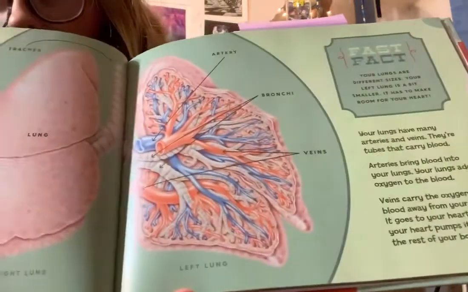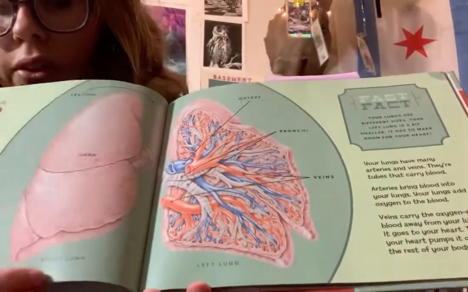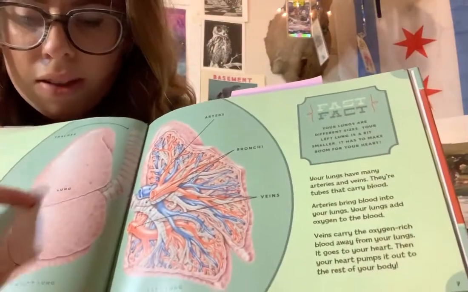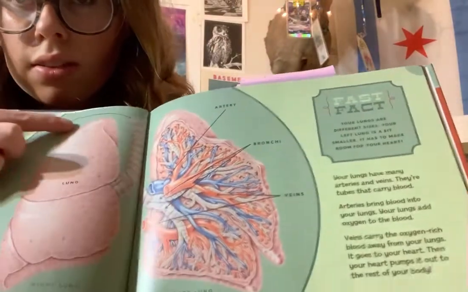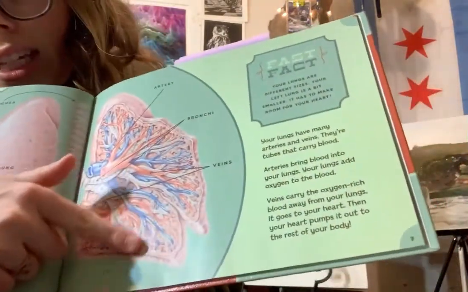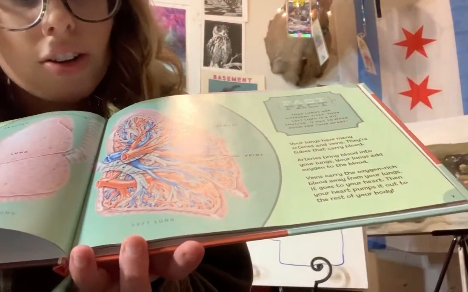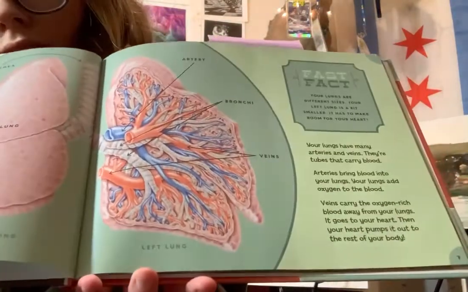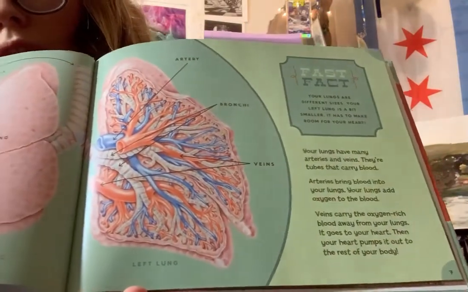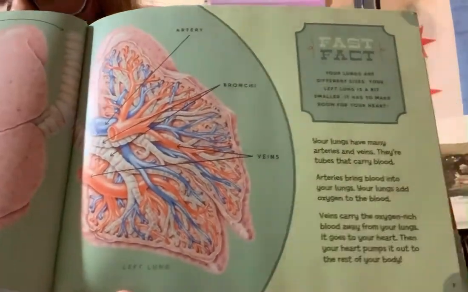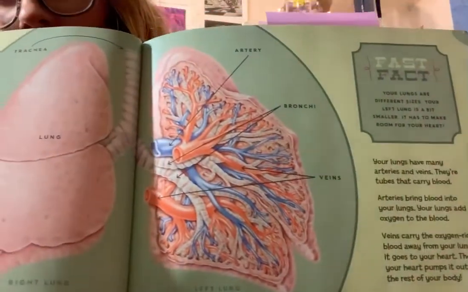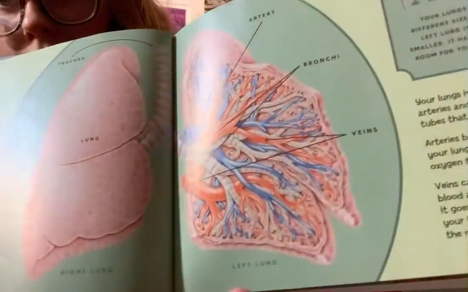But notice all the detail, and notice how this is the outside of what a lung looks like. But then this side, it looks like they sliced it open and you can see the different arteries and veins that go all around your lungs, okay? So this is an illustration, boys and girls.